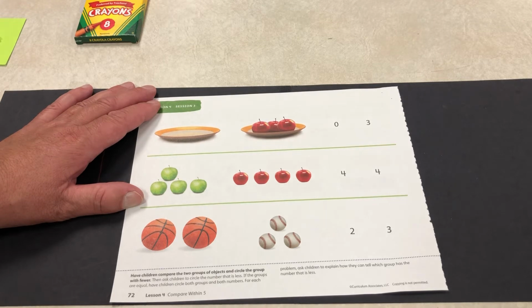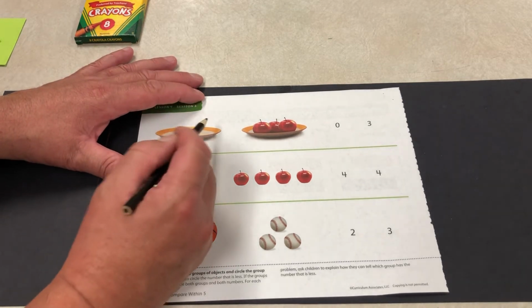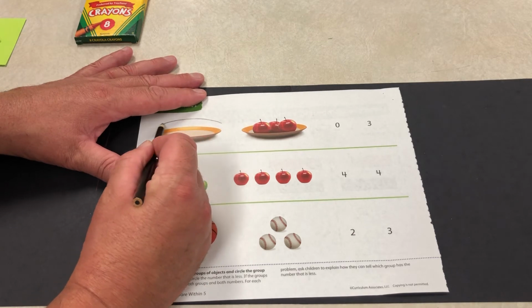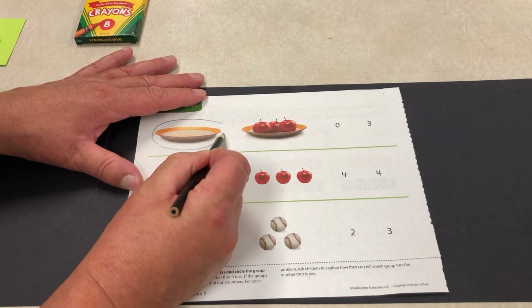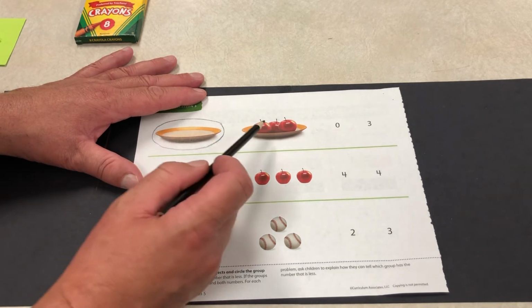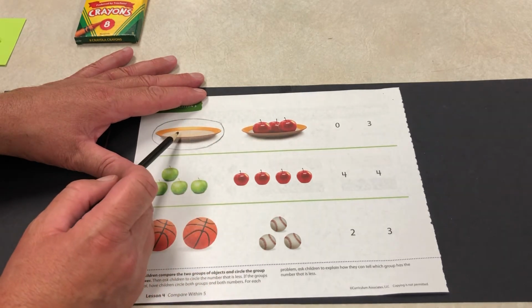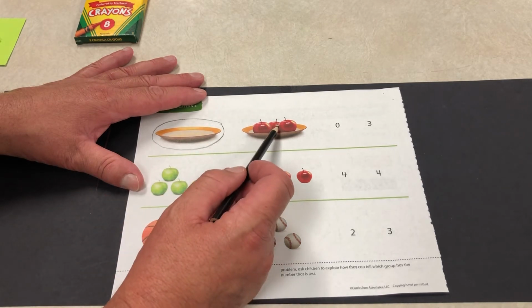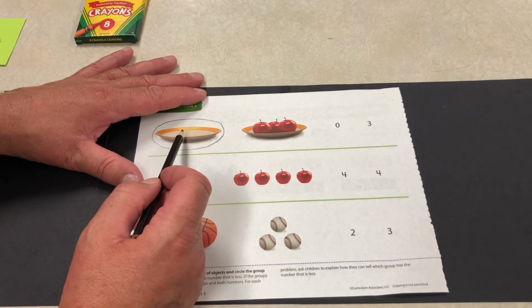Less means not as much. If you circled this plate here, you are correct. This plate has less apples than this plate. This plate is less. This one had more, this one less.